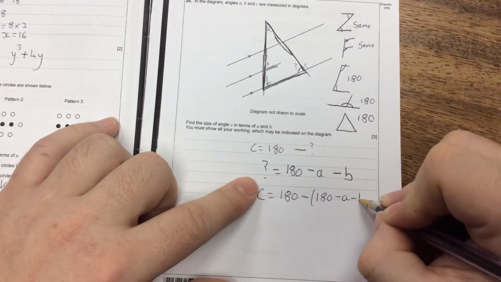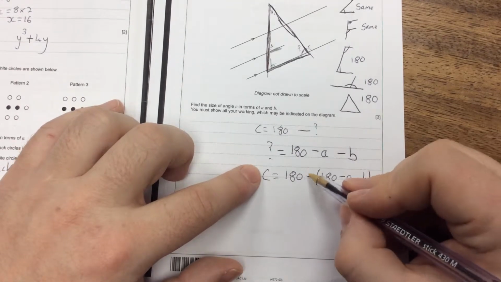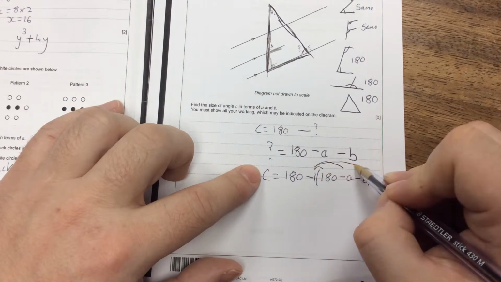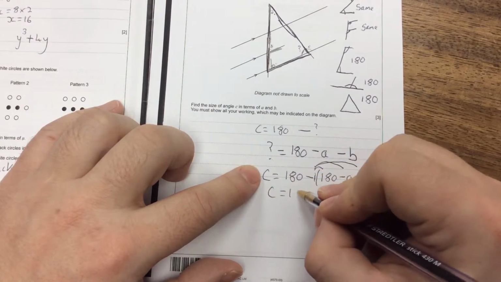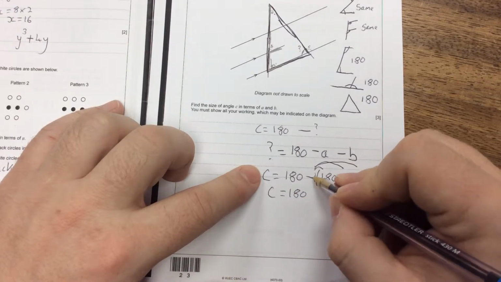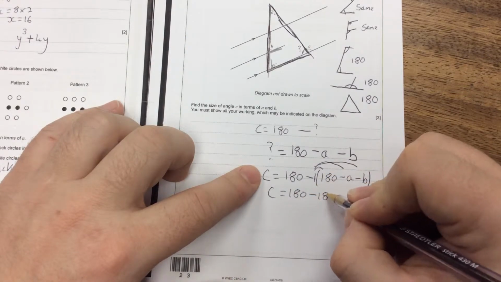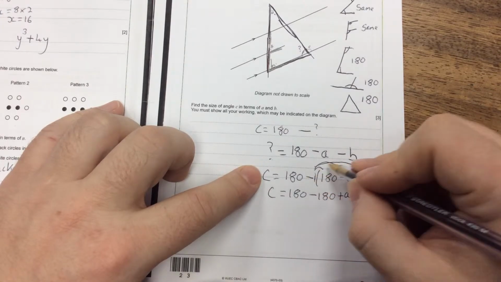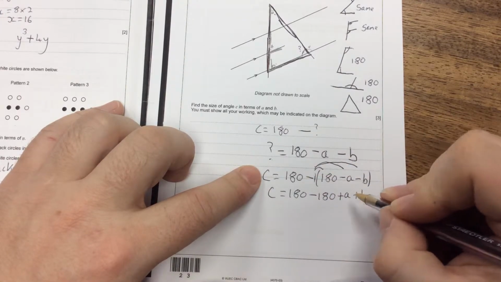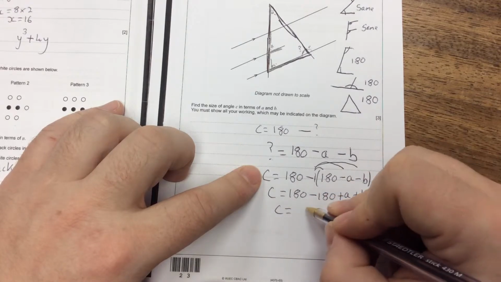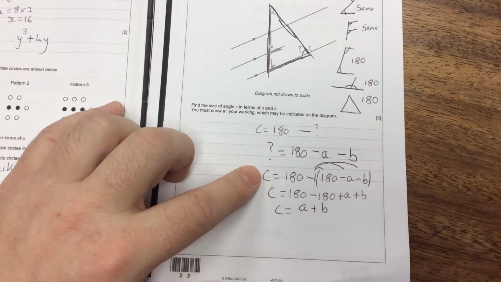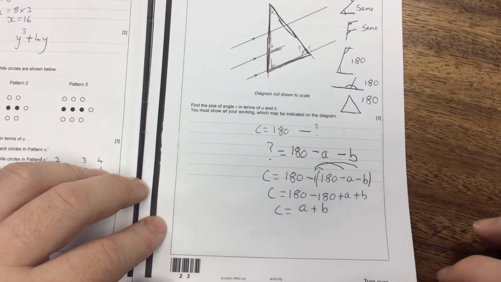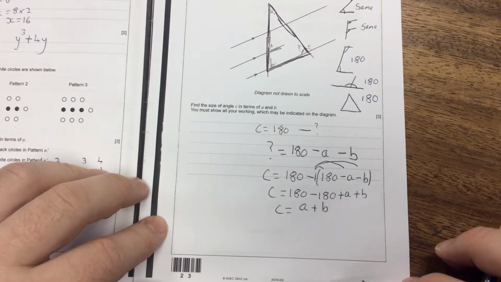And if you remember, when you multiply out the bracket, take away just means minus 1. So when you multiply that out, it becomes 180, take away 180. Minus 1 times minus A is plus A. Minus 1 times minus B is plus B. The 180s cancel, and you're left with C is equal to A plus B. That is tough. The last two questions on this are very tough.